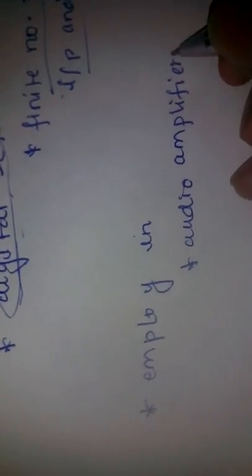Let me tell more about where linear IC can be employed. Some points: audio amplifier, and A to D converter, which means analog to digital. It is a very important topic in the LIC book.